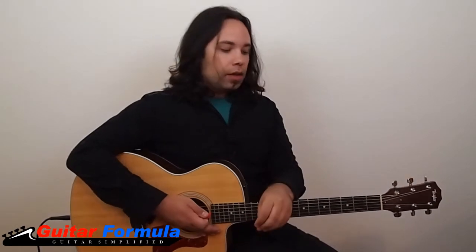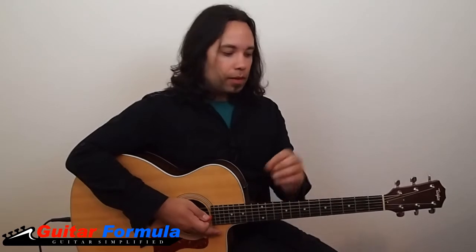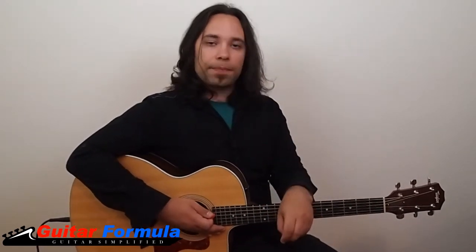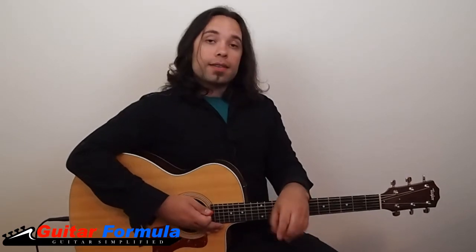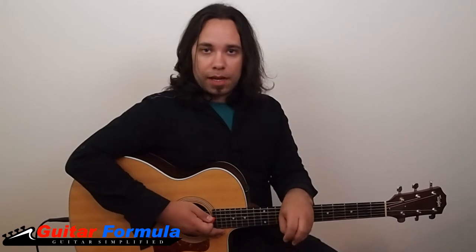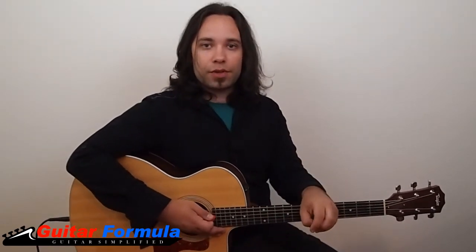So, let's just review real quick. A note is any combination of a string and a fret, or an open string is also a note. Single notes, right? A chord is any combination of 3 or more notes played at the same time, with the exception of the power chord, which we'll talk about in a future lesson.